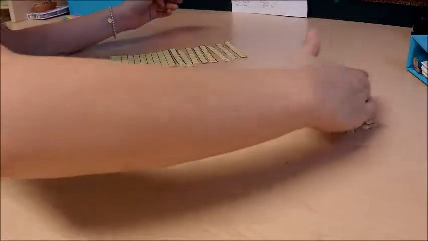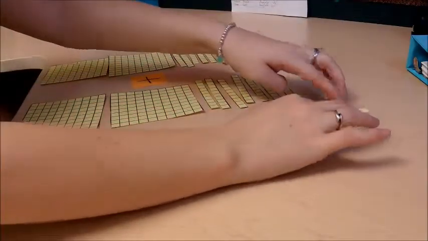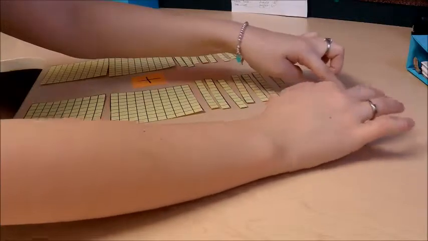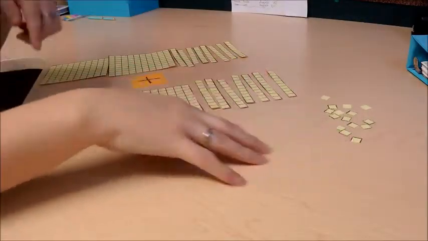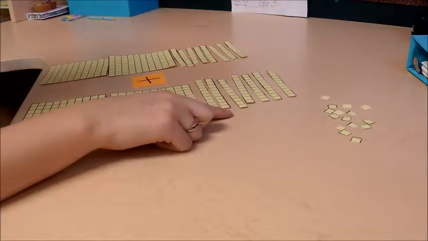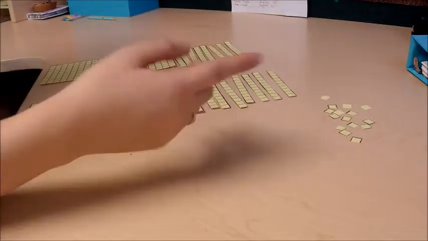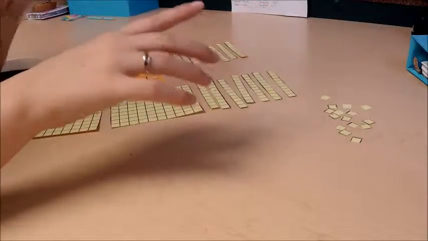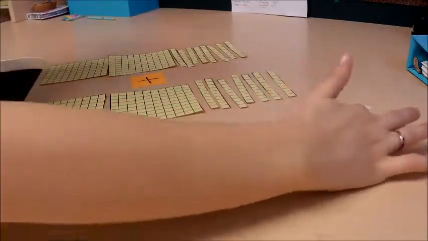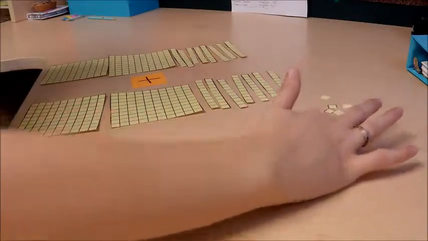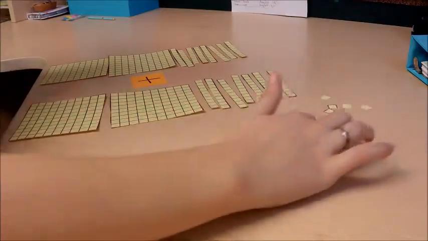So we're going to put these down here. And then what we want to do is see if there is enough of these ones to make a tens block, okay? So we can simply do this by counting out 10 ones. So 1, 2, 3, 4, 5, 6, 7, 8, 9, 10.